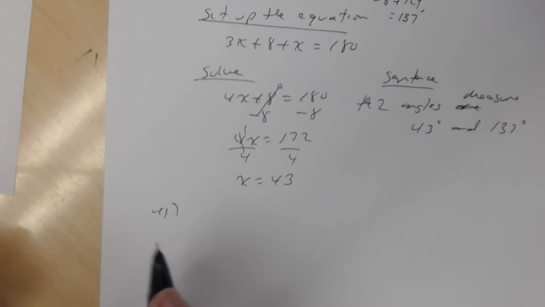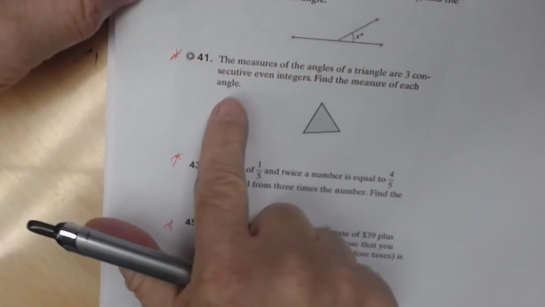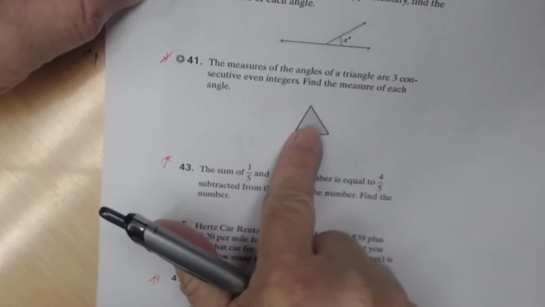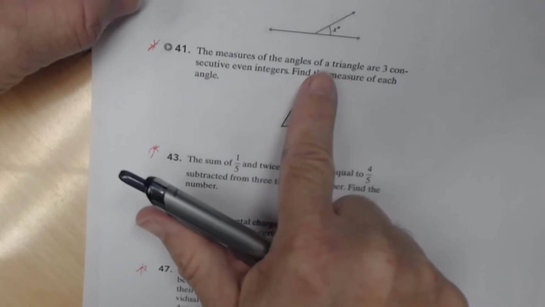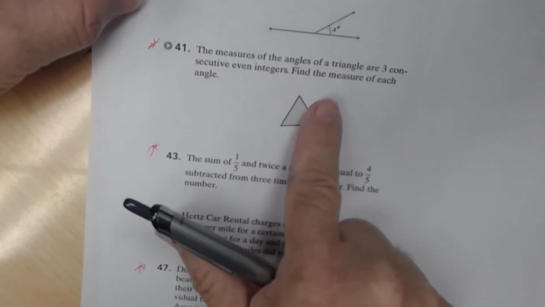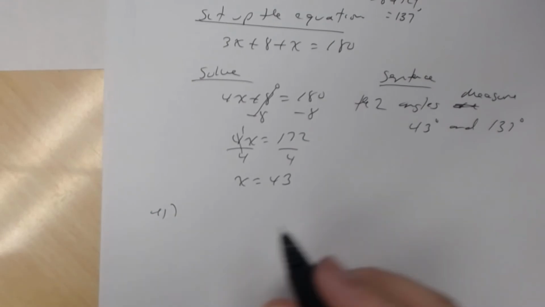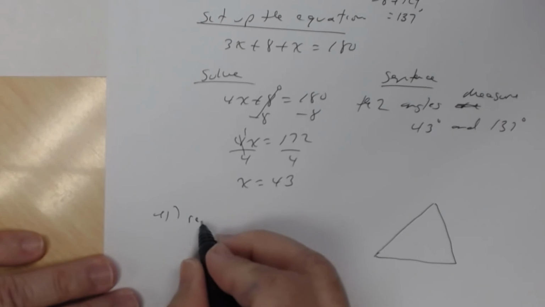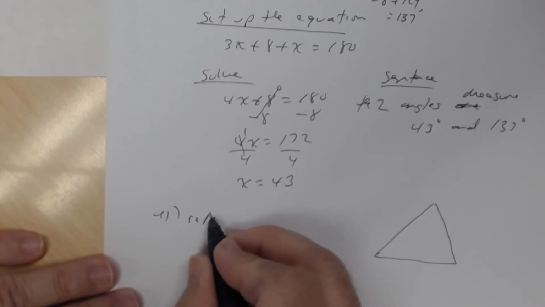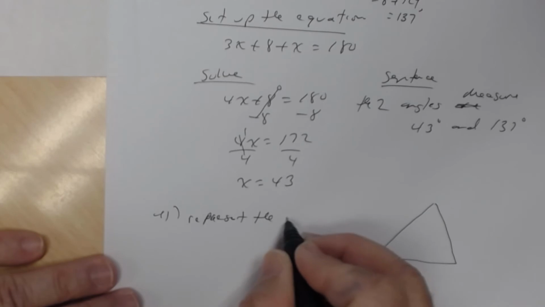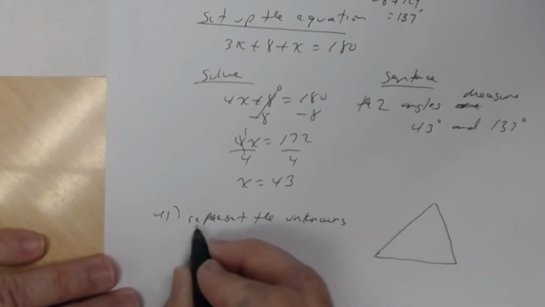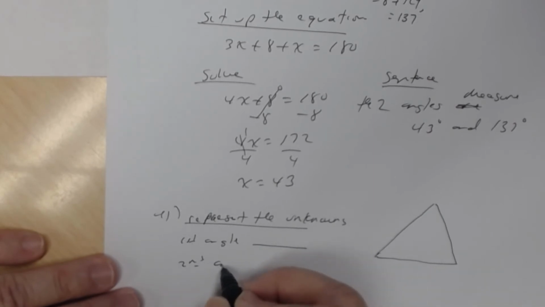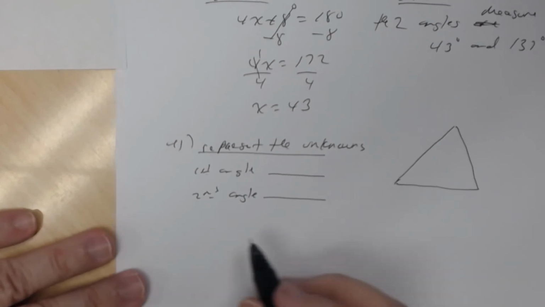All right, 41. You're told this: the measures of the angles of a triangle are 3 consecutive even integers, and you want to find the measure of each angle. So you have this diagram, and let's go ahead and represent the unknowns. You have the first angle, second angle, and third angle.